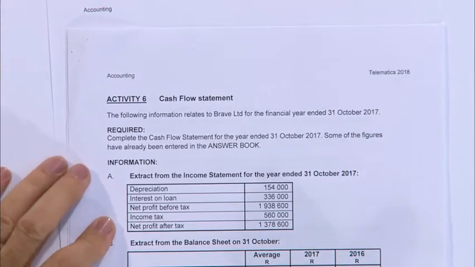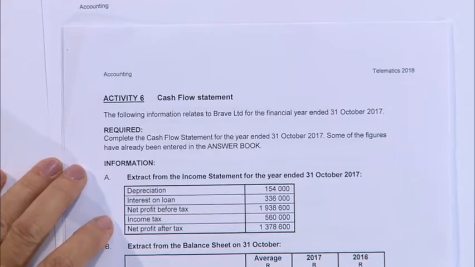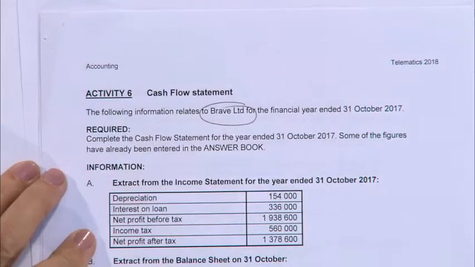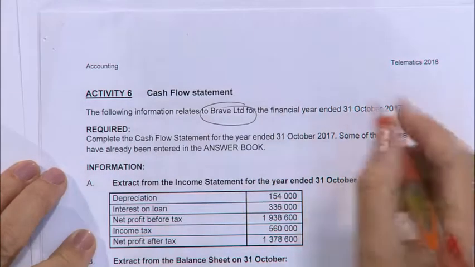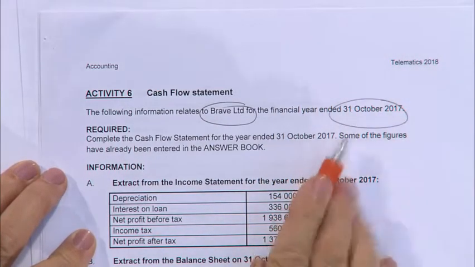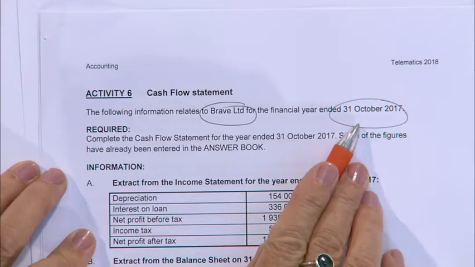Right, first thing, you have your question there in front of you, activity number 6. Don't just jump in a question and start before you've read the intro paragraph. You have to know it's Brave Limited. You have to know your financial year. This is not our usual one that starts 1 March and ends 28 February.